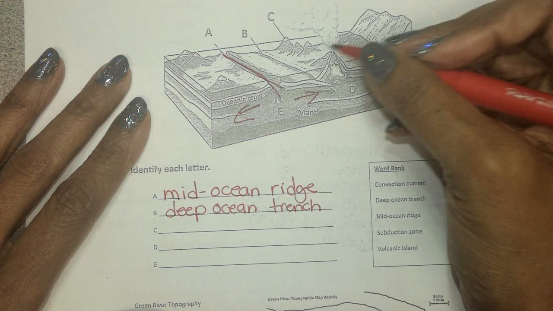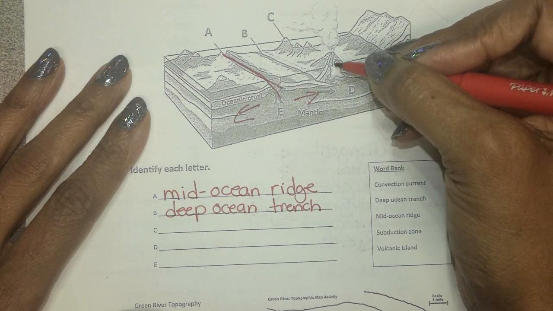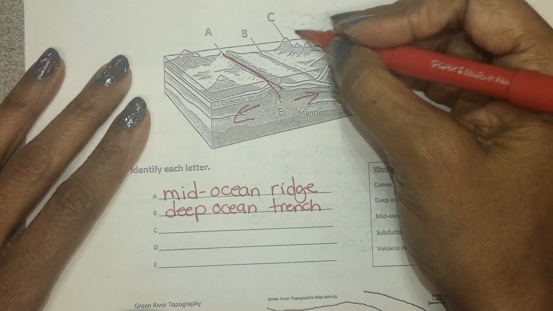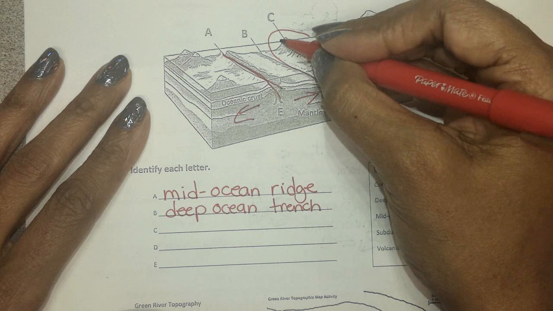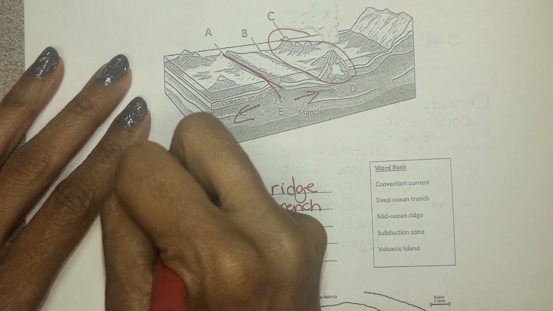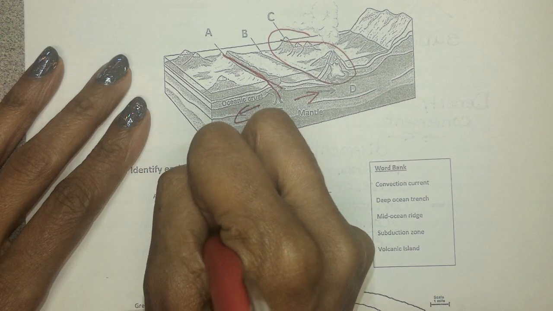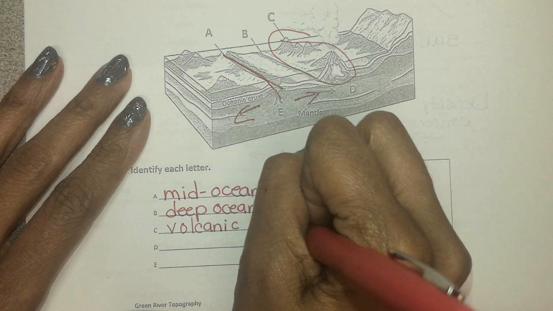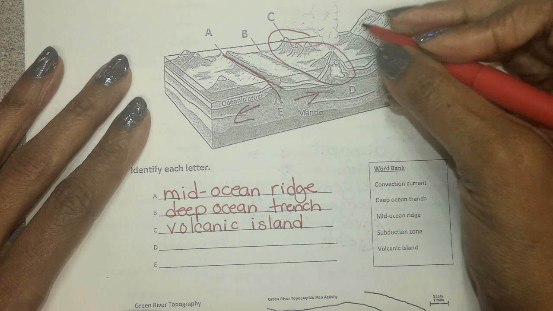All right, letter C. Okay, this is an ocean plate. Ocean plate. So letter C, these are volcanic islands. So all of this is ocean crust.